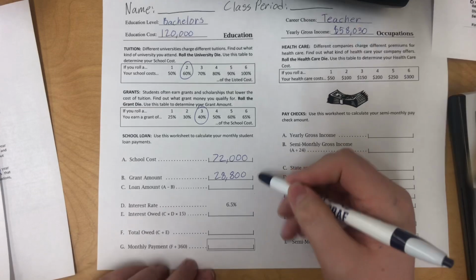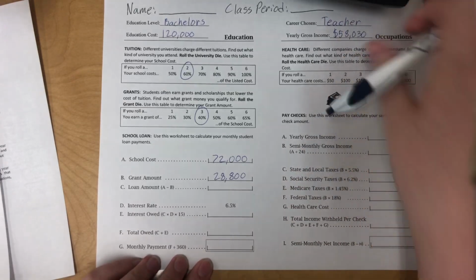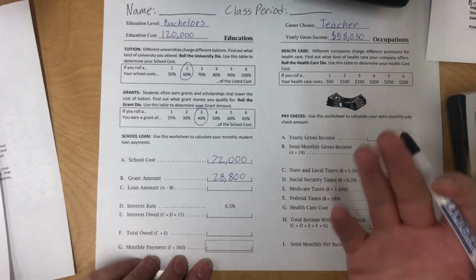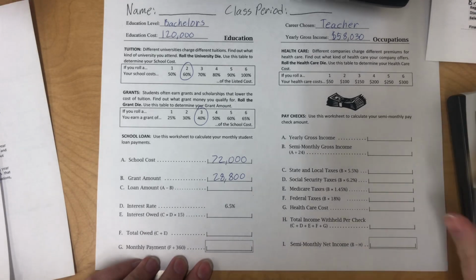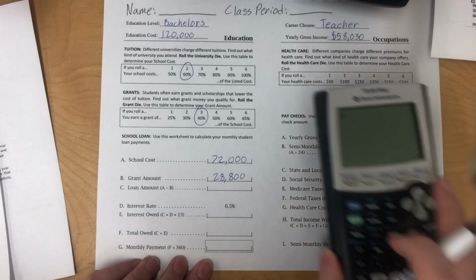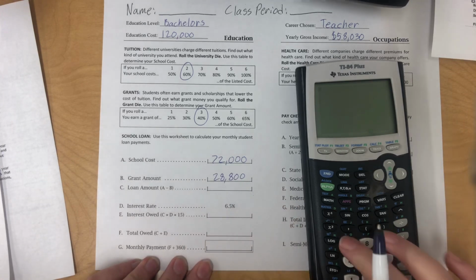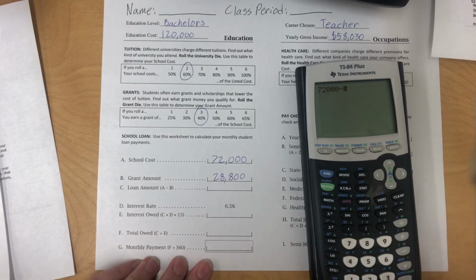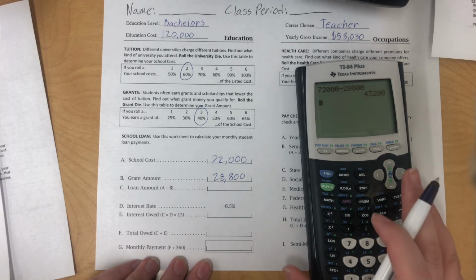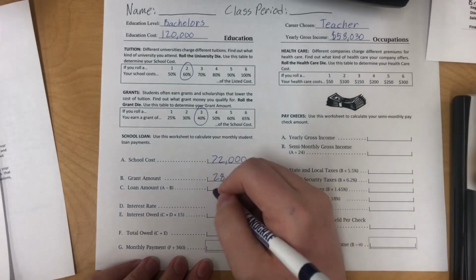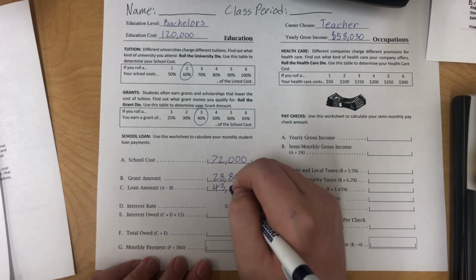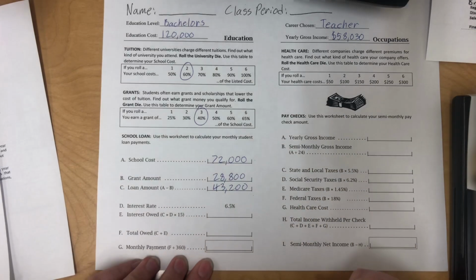I now need to know how much do I still have to pay, because in the game of life, if you're doing education, you have to get a school loan. So I'm going to take my original school cost and subtract the amount that the grant is covering. So 72,000 minus 28,800 leaves me with $43,200. That's how much of a school loan I'm going to need.